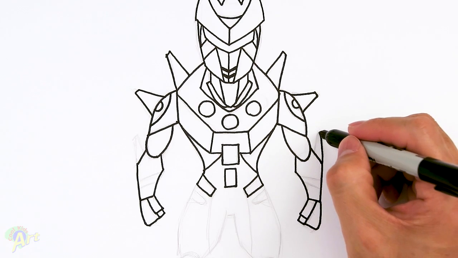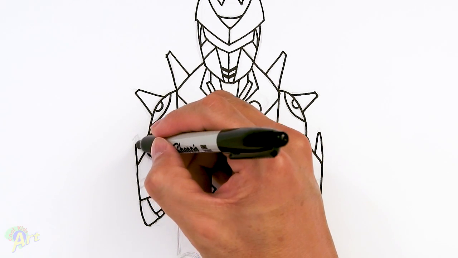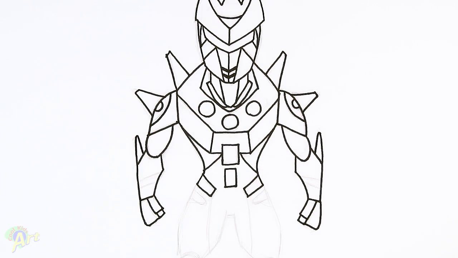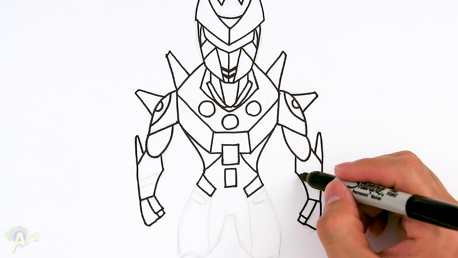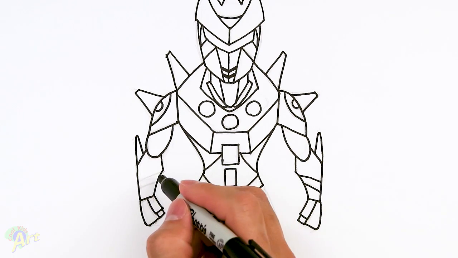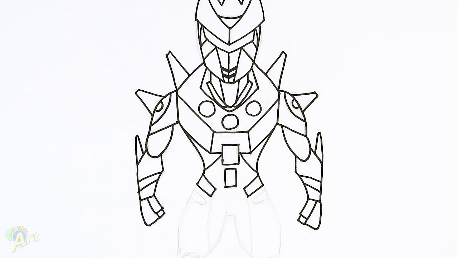Okay, and then there's another spike here on the back of the arm here. So just come out and just come back into the arm. So just go straight out. Come back into the arm. And then lastly, if you want to add in, there's some little details here. We just add in 2 lines kind of slanting down. Okay, so let's move on.